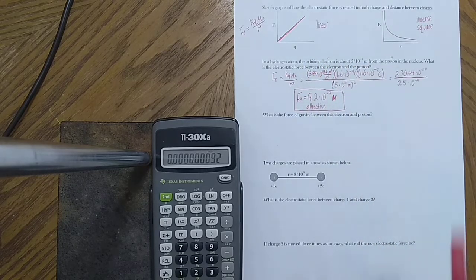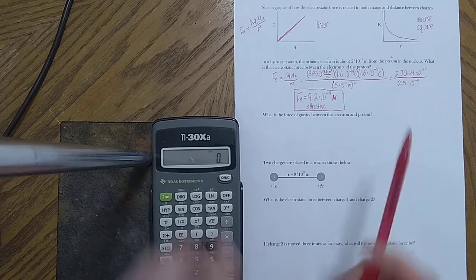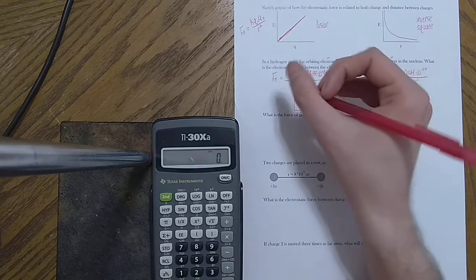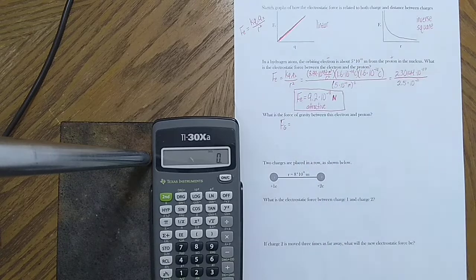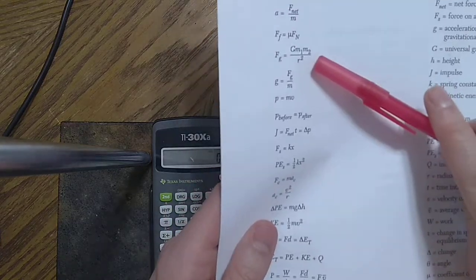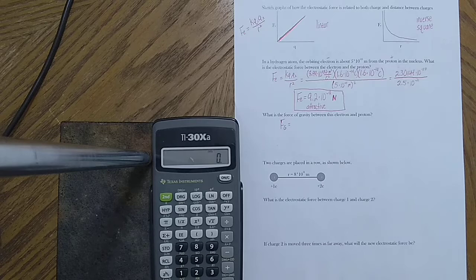So is that the force that holds an atom together? Well, it might have something to do with it. What other force tends to hold things together? Well, what about gravity? Isn't there going to be a force of gravity between the electron and the proton? Absolutely. Let's find out how big it is. Fg equals, remember, G m1 m2 over r squared.